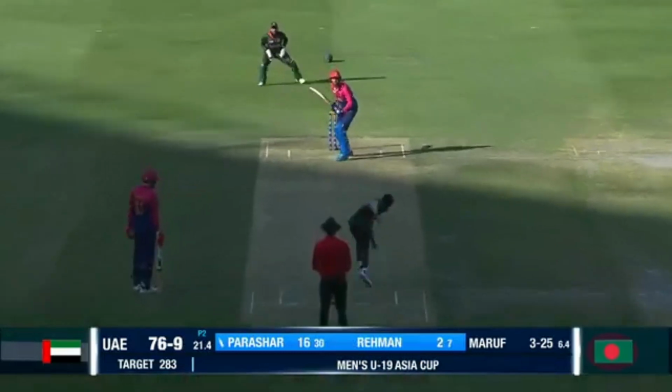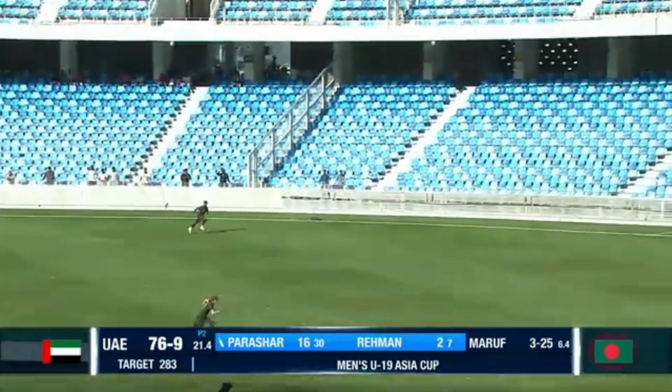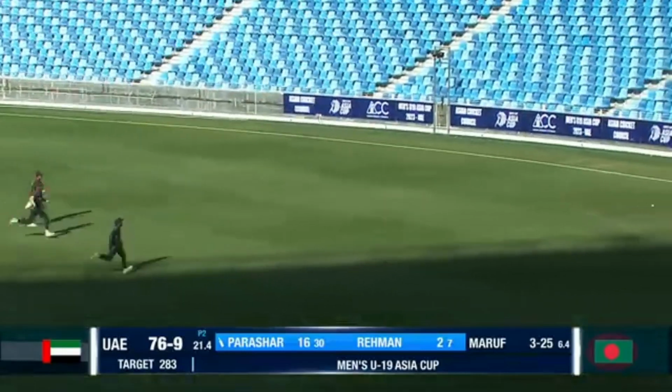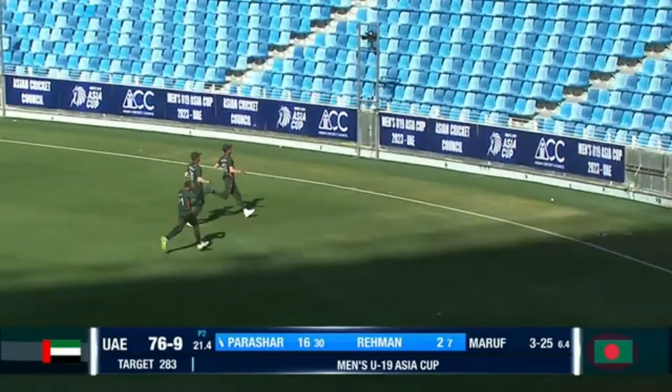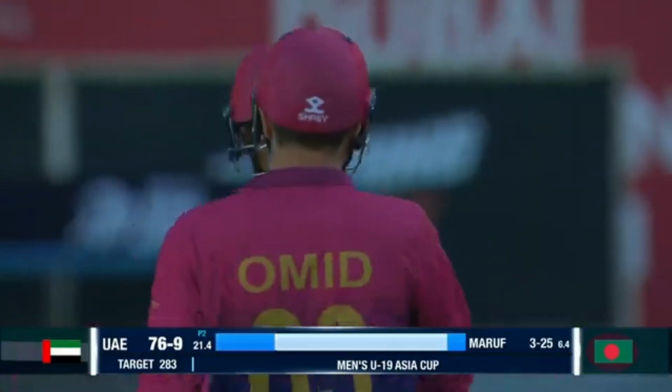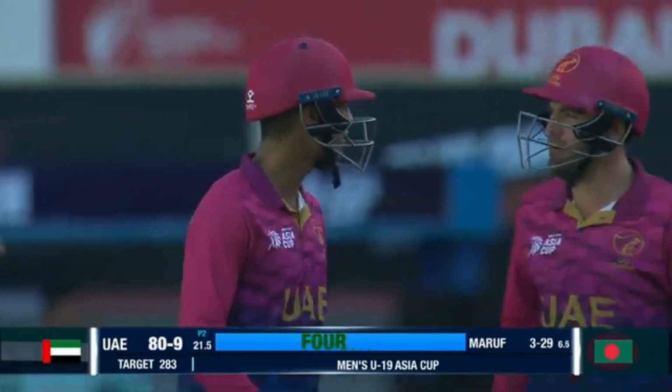Wonderful scenes. It's in the air but over. Chipped nicely, and it will run down to that square leg boundary. 4 runs for Prashad, fighting from one end.